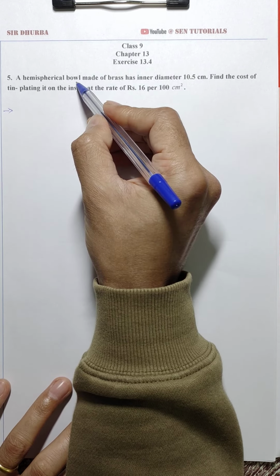Radius will be 10.5 by 2 centimeter. So let's find out the curved surface area of a hemispherical bowl. Bowl means this upper part is not there, so only the curved surface area only. So that's going to be 2 pi r square. 2 into 22 by 7 into r, which is 10.5 by 2, centimeter square. So 2 into 22 by 7 into 10.5 by 2 into 10.5 by 2 centimeter square.